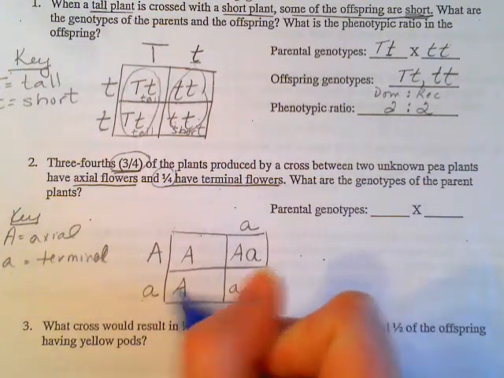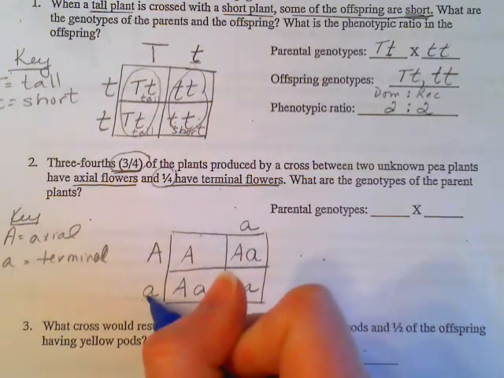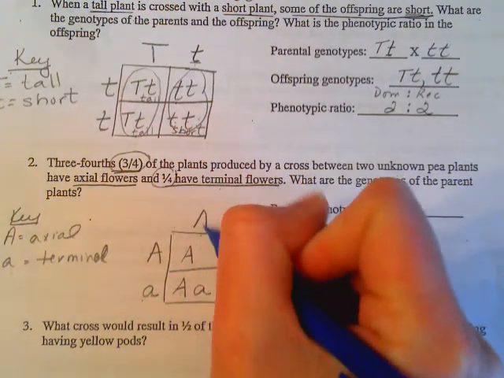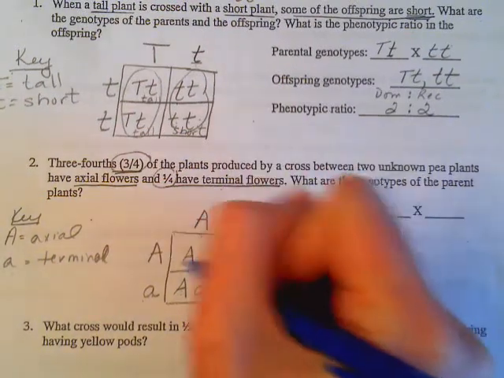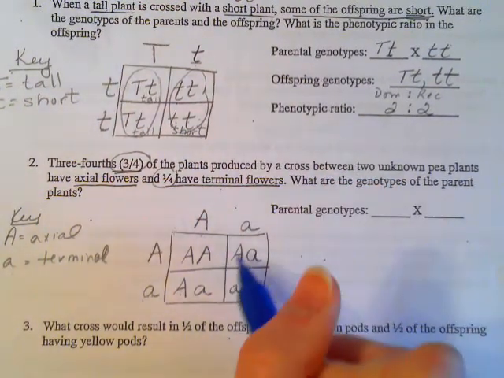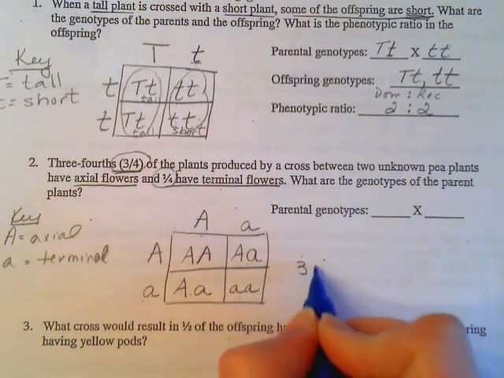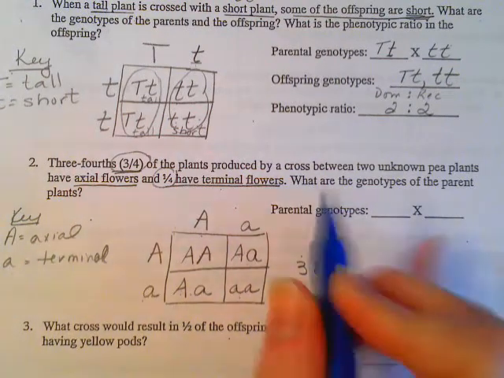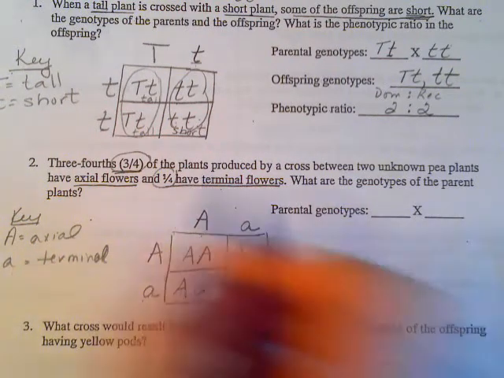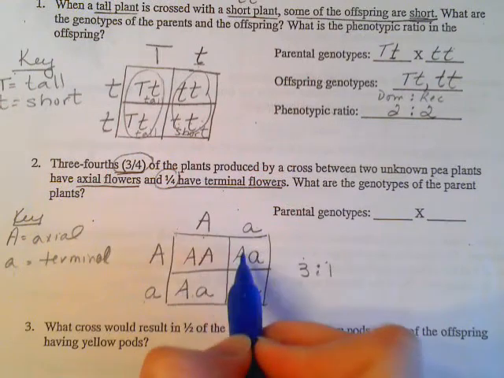I started with our key. Notice that we do have 1/2 of the offspring are green and 1/2 of the offspring are yellow. Good place for you to pause. All right, so if half of our offspring are dominant and half of our offspring are recessive, we'd have to set it up like this.